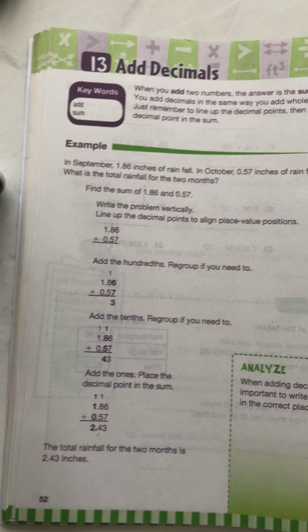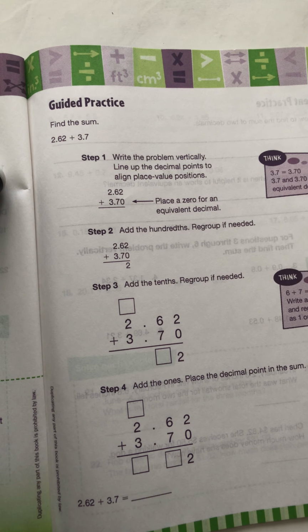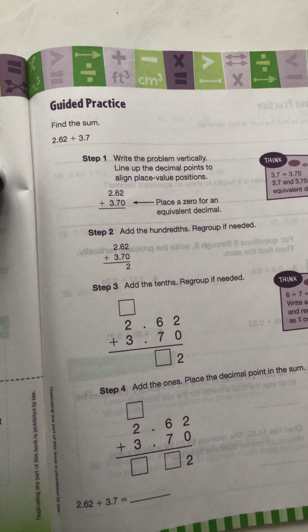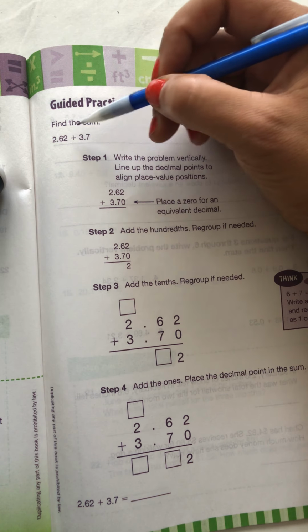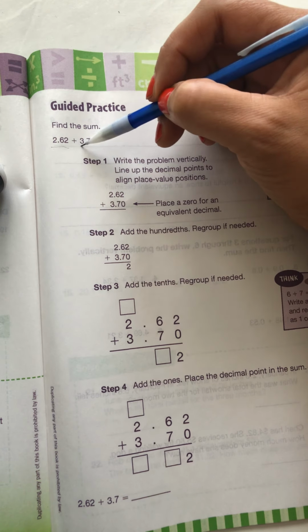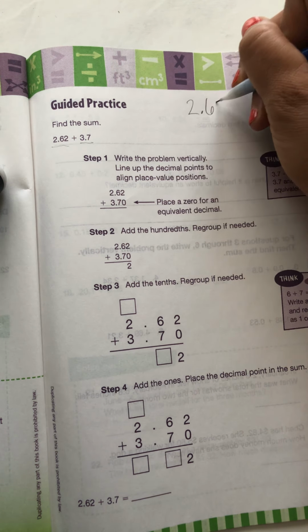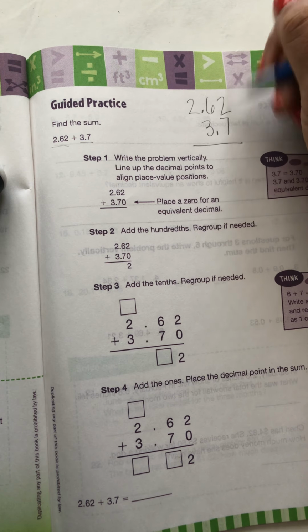So I'm going to skip to this one over here really quickly. I'm going to show you what you need to do when you don't have as many digits as you have place values. So when you have 2.62 plus 3.7, you notice this has 3 digits and this only has 2. So do you line them up like you would line up whole numbers with the smallest place values lined up?